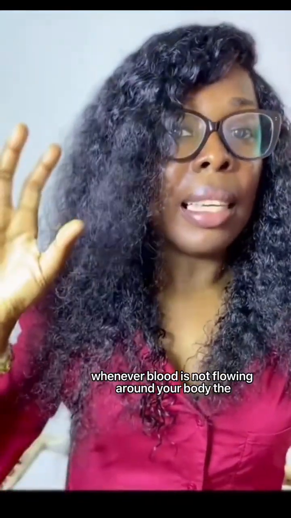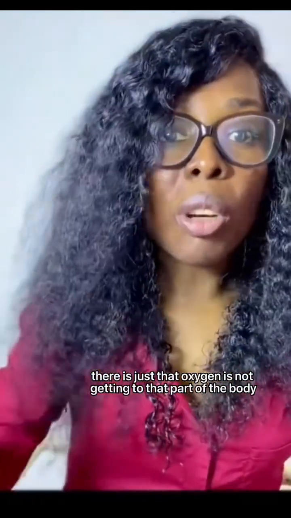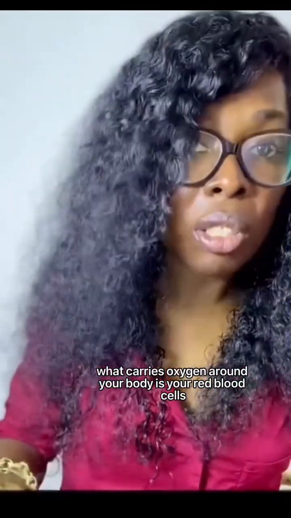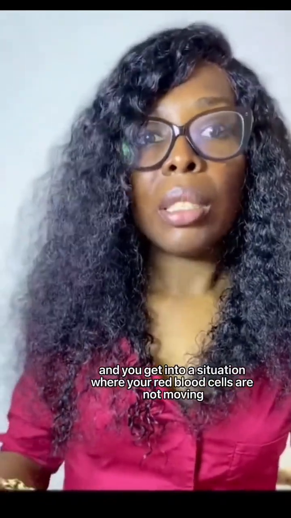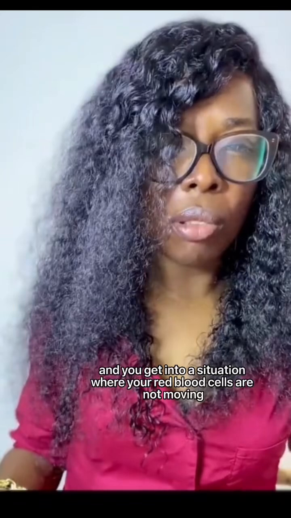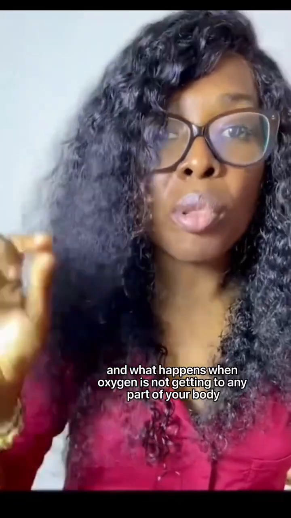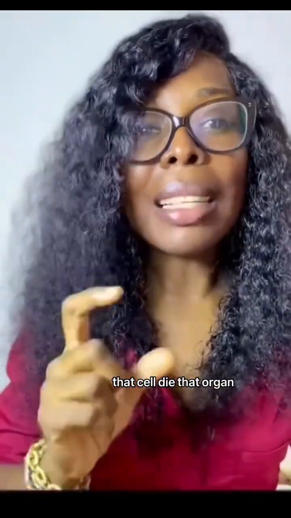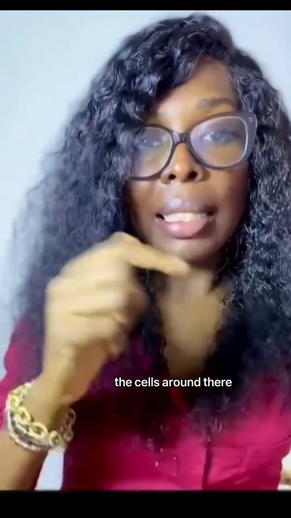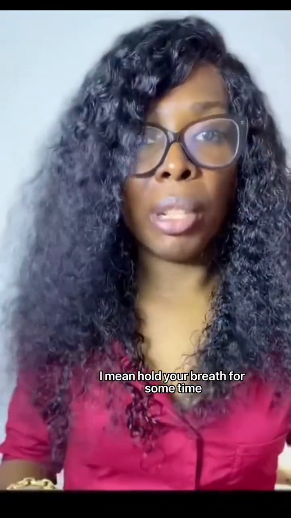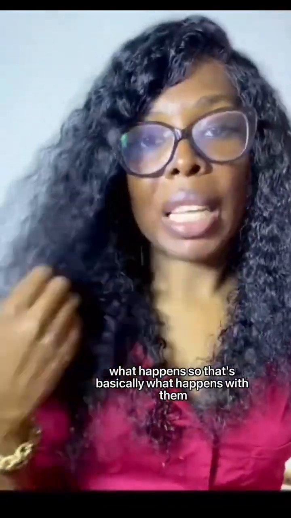When blood is not flowing around your body, the final result is just that oxygen is not getting to that part of the body. What carries oxygen around the body is your red blood cells, and you get into a situation where your red blood cells are not moving as they ought to. They're not carrying the oxygen they ought to, so definitely it's not going to that place. And what happens when oxygen is not getting to any part of your body? The cells die. That organ, the cells around there, they die off because there is no oxygen getting there. Hold your breath for some time. What happens? That's basically what happens with leg ulcer.